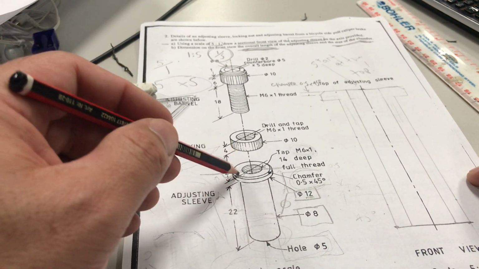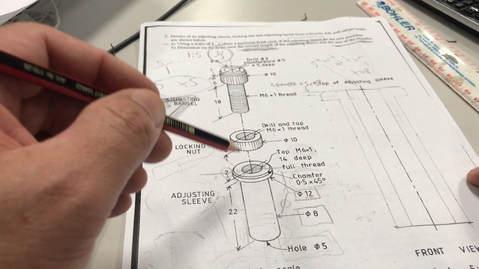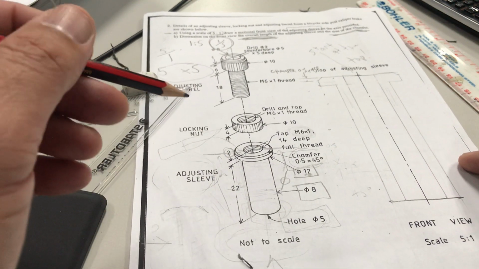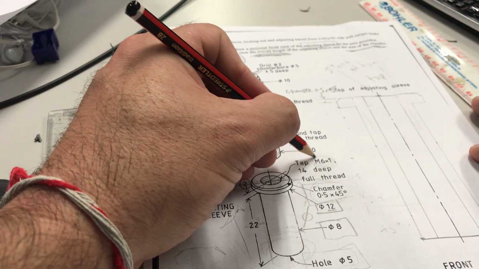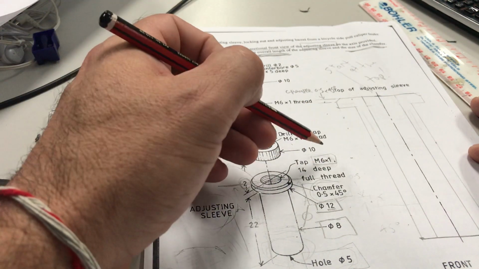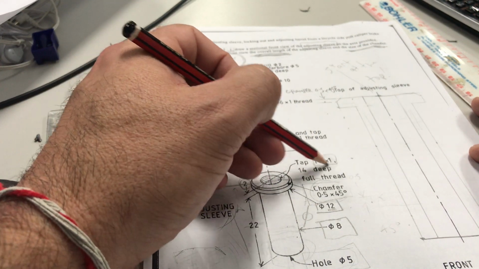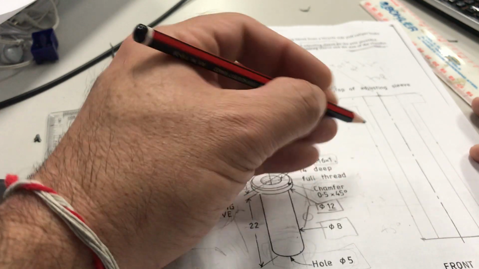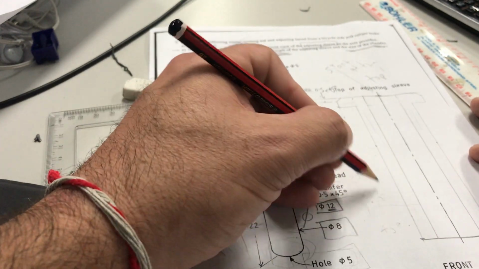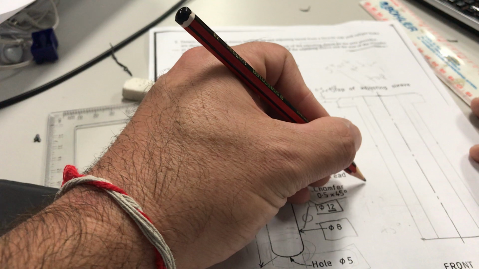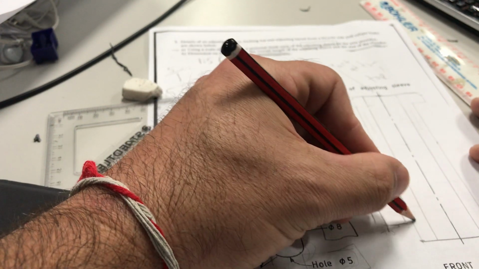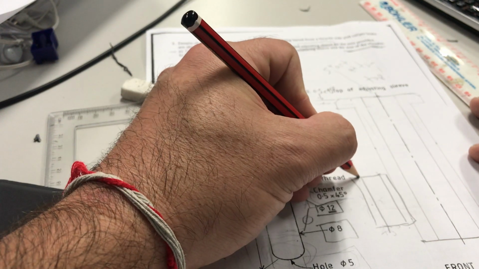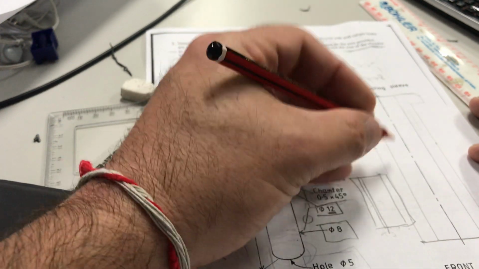At the top we have a 6 mil hole. So we need to know how we work out, using this idea of an M6 by 1, how we actually work out how wide to make our thread lines. Okay, because when we actually have a hole in an object, we need to actually have a thread line which runs either side.